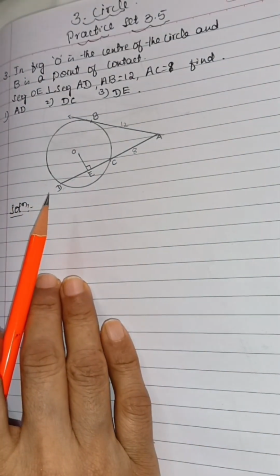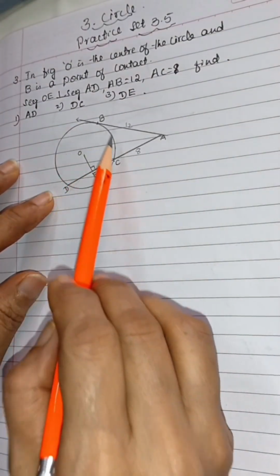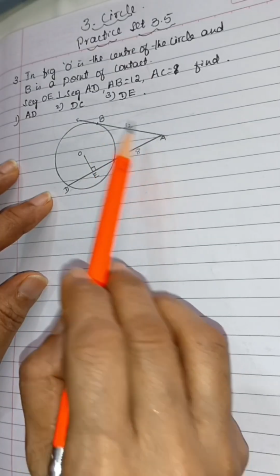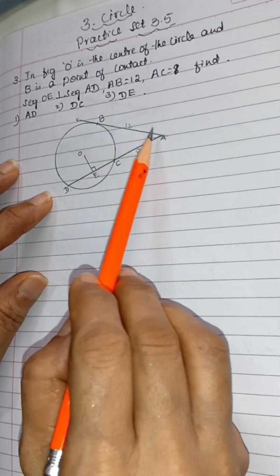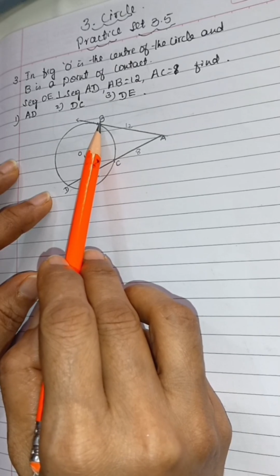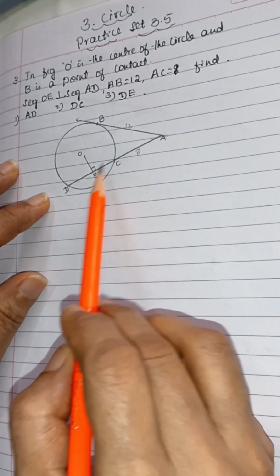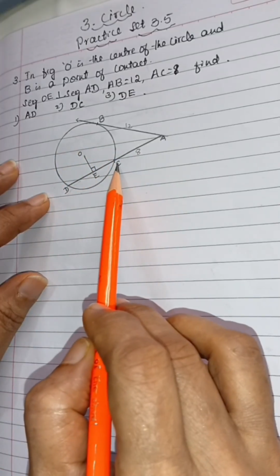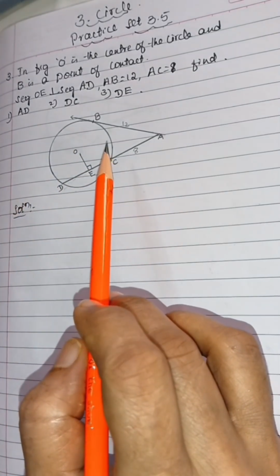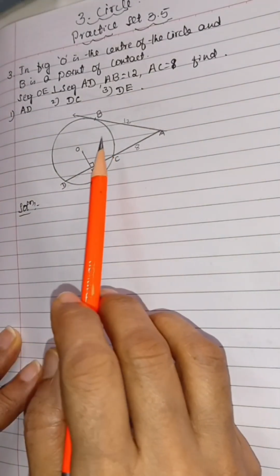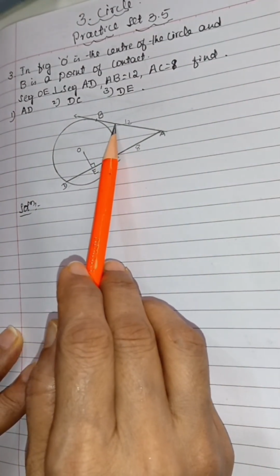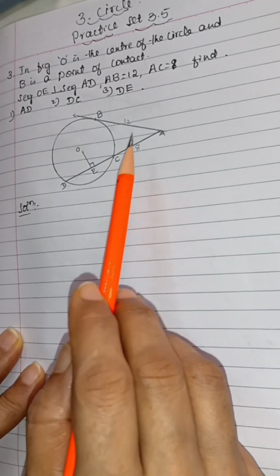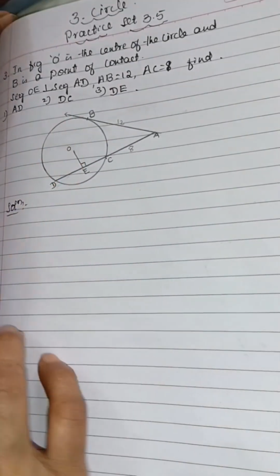You can see here a circle with center O, and ray AB is a tangent to the circle at point B. B is the point of contact, and AD is a secant. It intersects the circle at points D and C. Which theorem do we have to use? This is a tangent and this is a secant, so we have to use the tangent secant segments theorem.